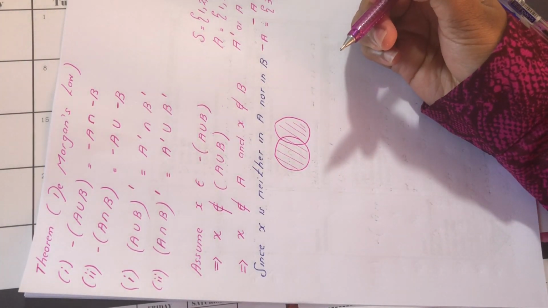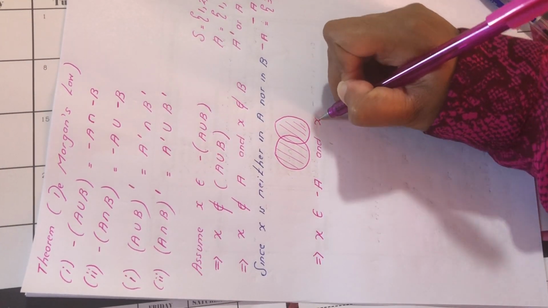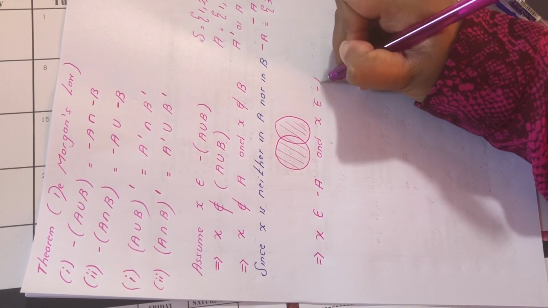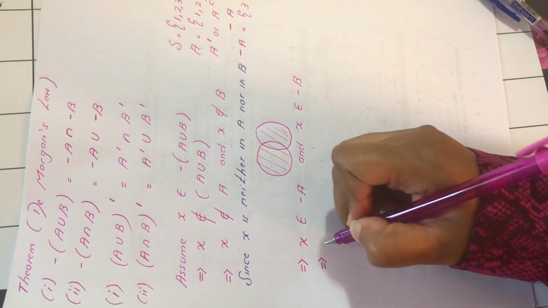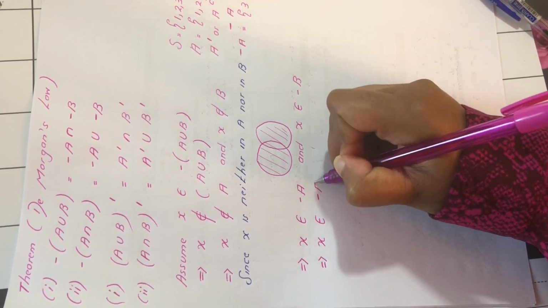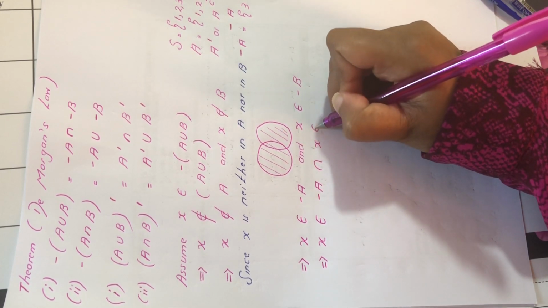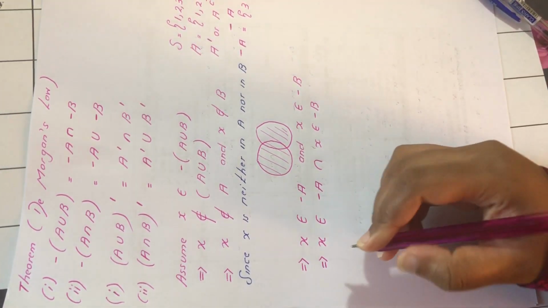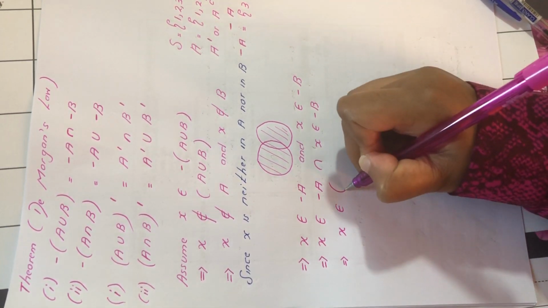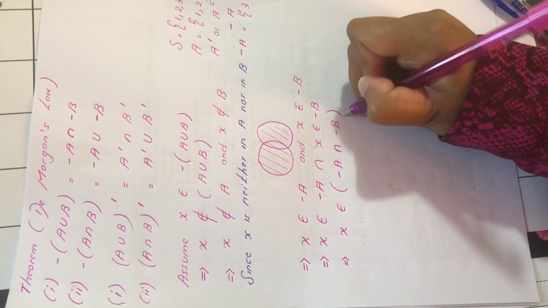A union B, which means that X is an element of A complement and X is an element of B complement. Then X is an element of A complement intersection B complement, which implies X is an element of what? A complement and B complement.